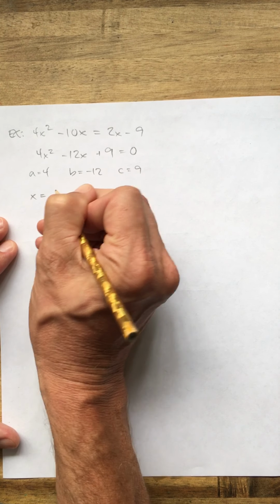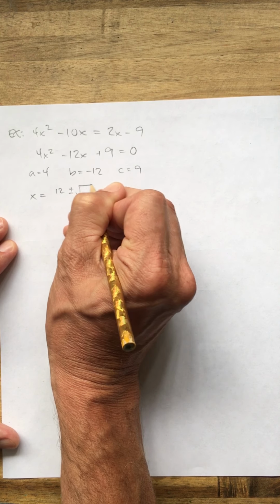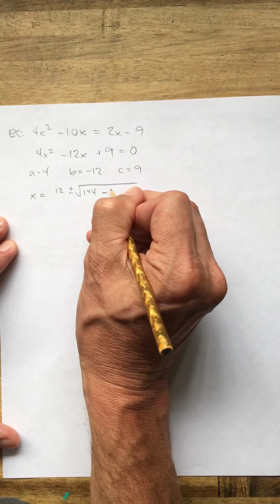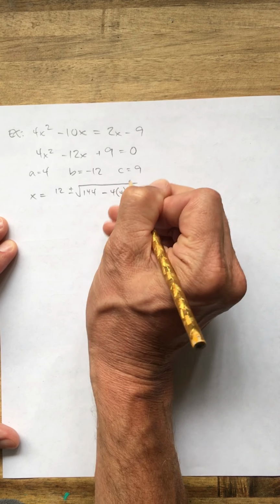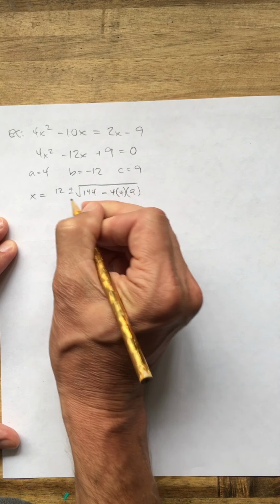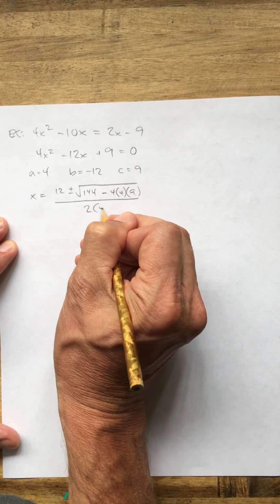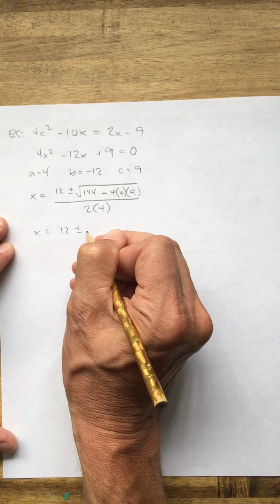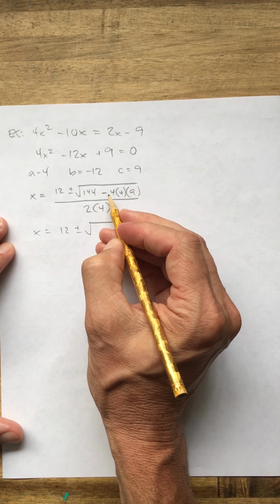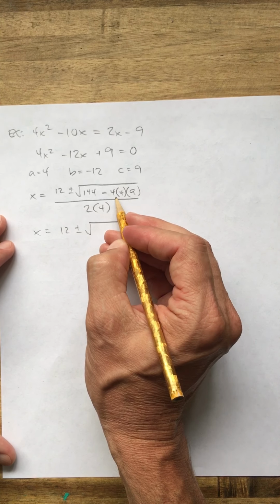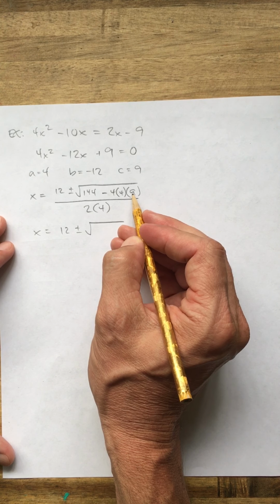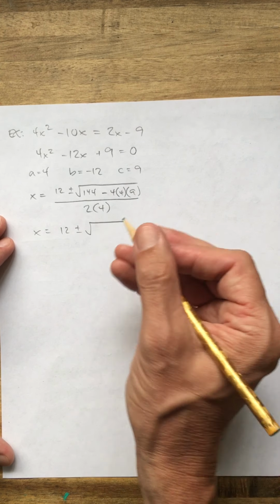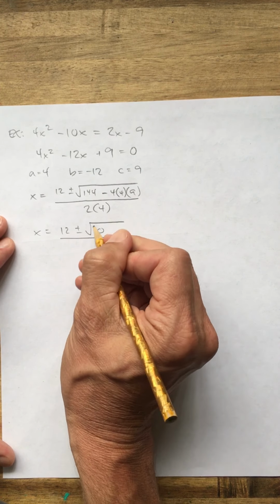x equals opposite b plus or minus the square root of b squared minus 4 times a, c, all over 2a. All right, so here we go. x equals 12 plus or minus the square root of. Now, this is negative 16 times 9, okay? That's actually 144. So 144, take away 144, that's 0, over 8.